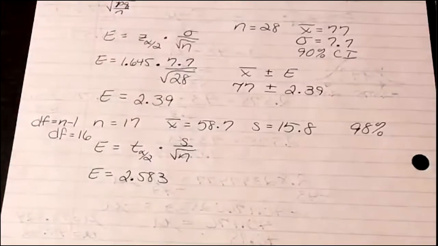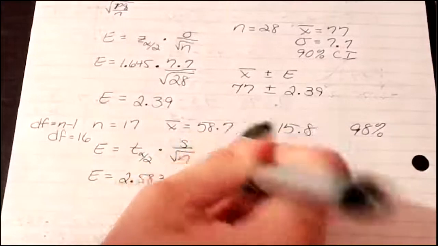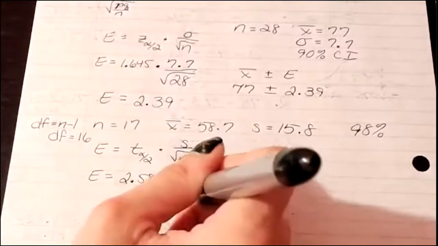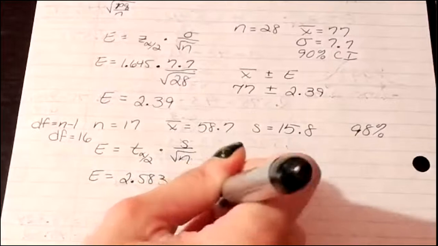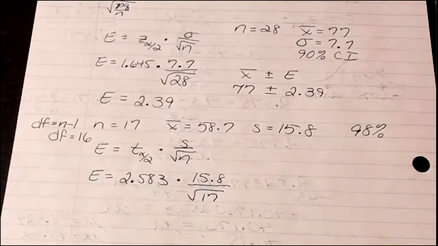So we have 2.583 as our critical value. We're going to multiply that by the standard deviation for the sample, which is 15.8, and then divide that by the square root of n, the square root of 17. And we're just going to punch that in. Let's see what happens. So we have 2.583 times 15.8 divided by the square root of 17.